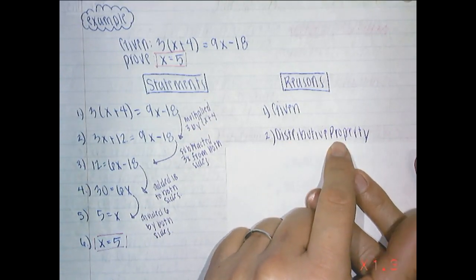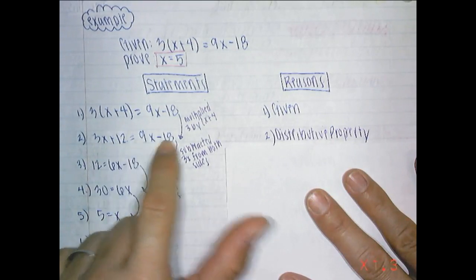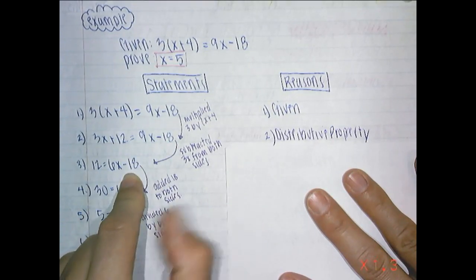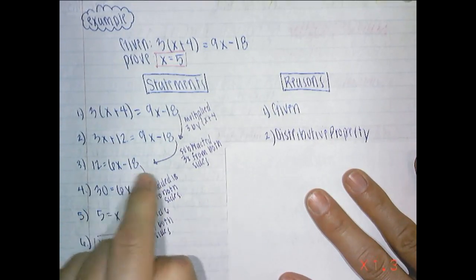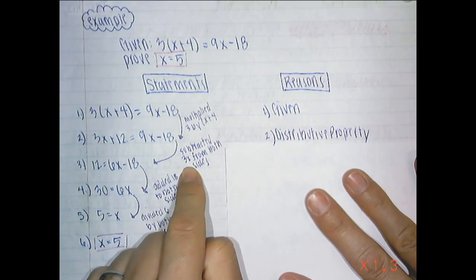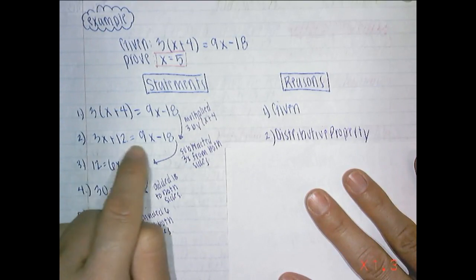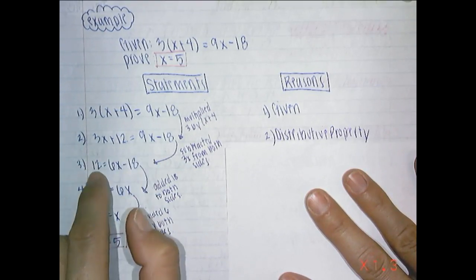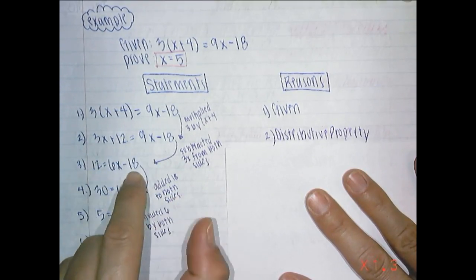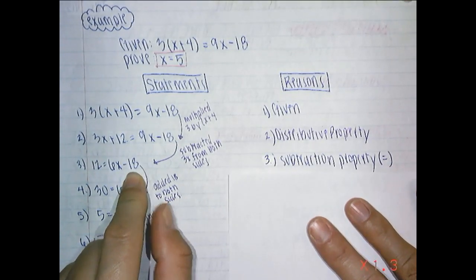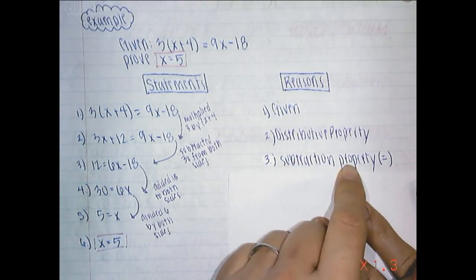Now, how did I get from this step where I distributed down to this step? Well, I went ahead and subtracted 3x from both sides. So I went minus 3x, and I got 12 equals 6x minus 18. And that would be the subtraction property of equality.